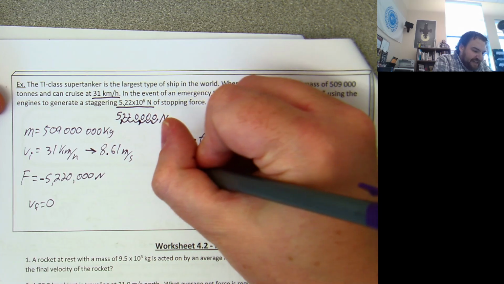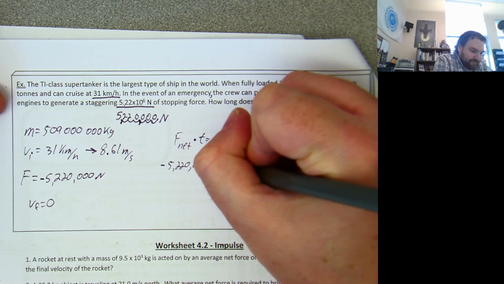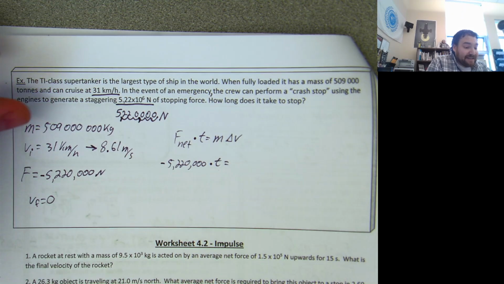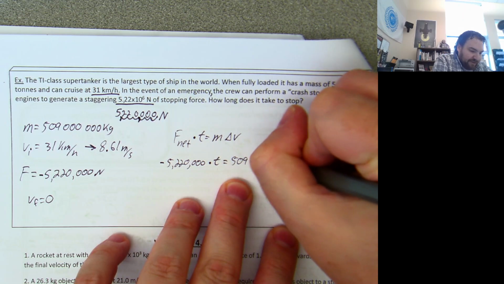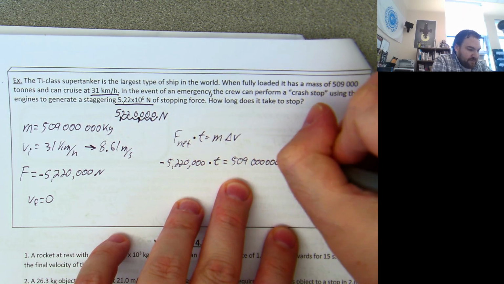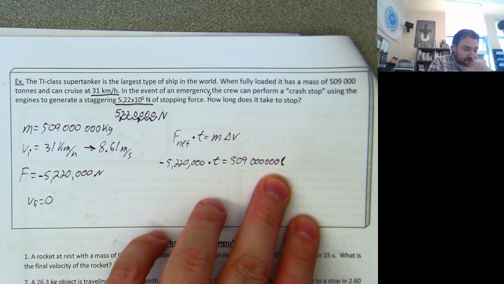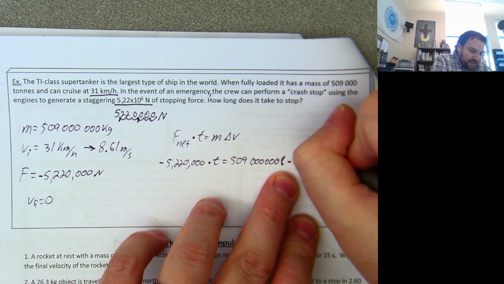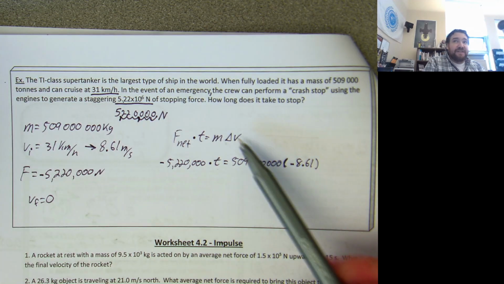So we have a force of negative 5,220,000 times t. The mass of the ship, 509 million kilograms. And the change in velocity is going to be negative 8.61. Final velocity is 0, initial velocity is 8.61, so delta v is going to be negative.